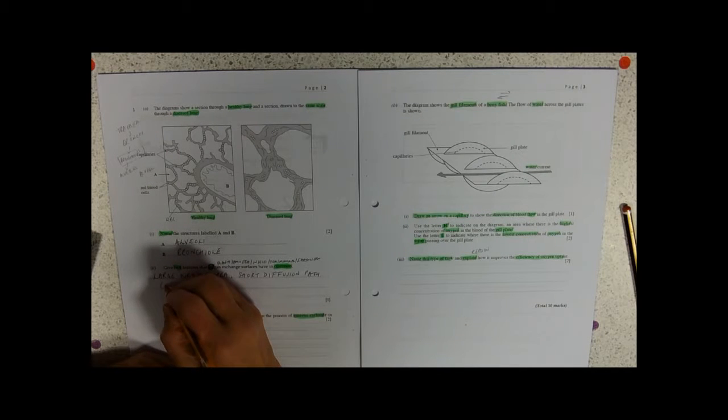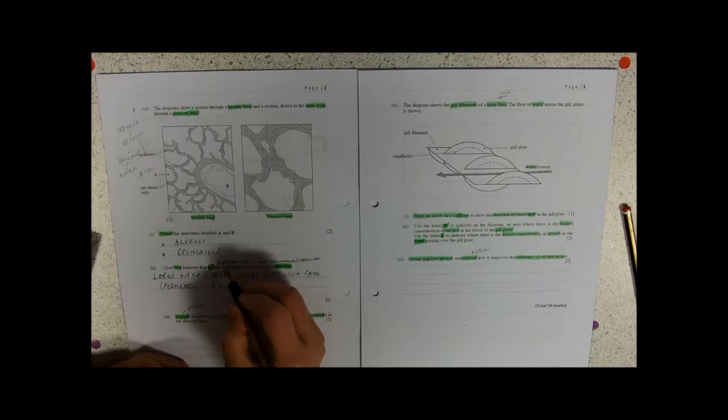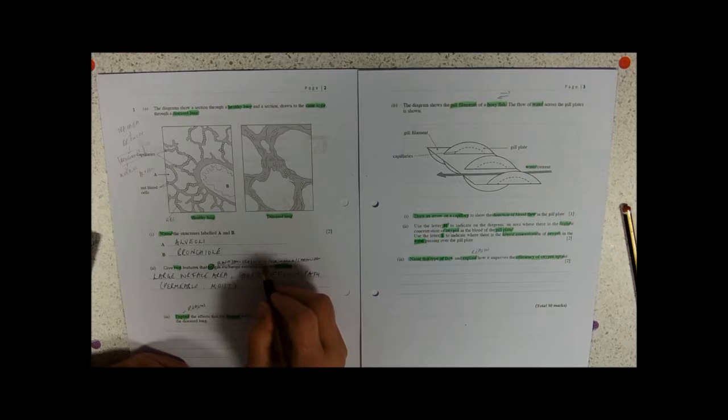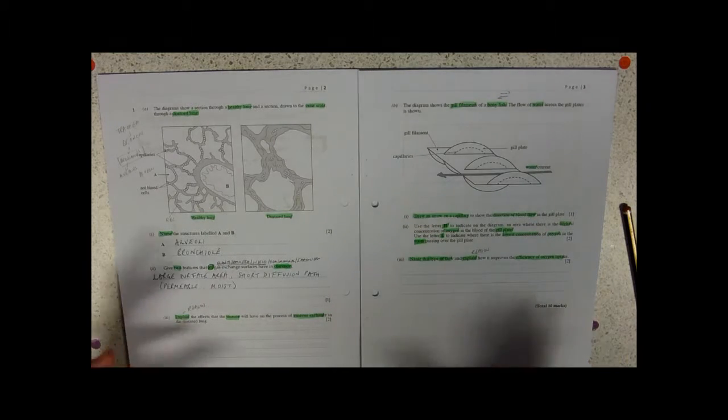Now, other possible answers are that they're permeable. So for example, if they asked you for 4, and that they're moist, but we can't say anything about blood because of the plant amoeba insect thing going on. Insects have that open circulation system, don't they? So they don't have a good blood supply.